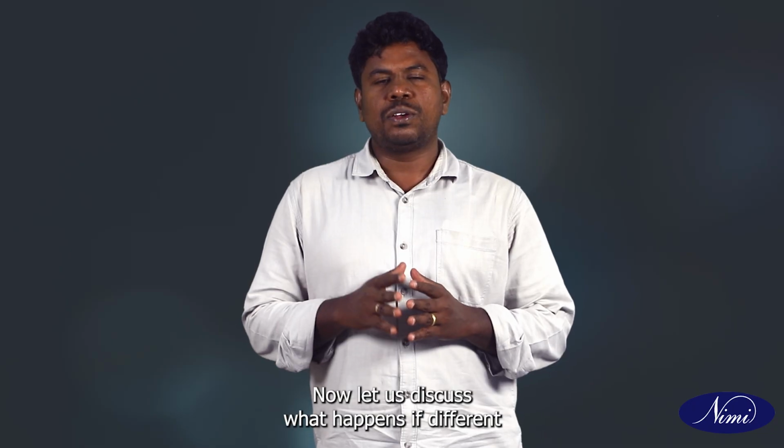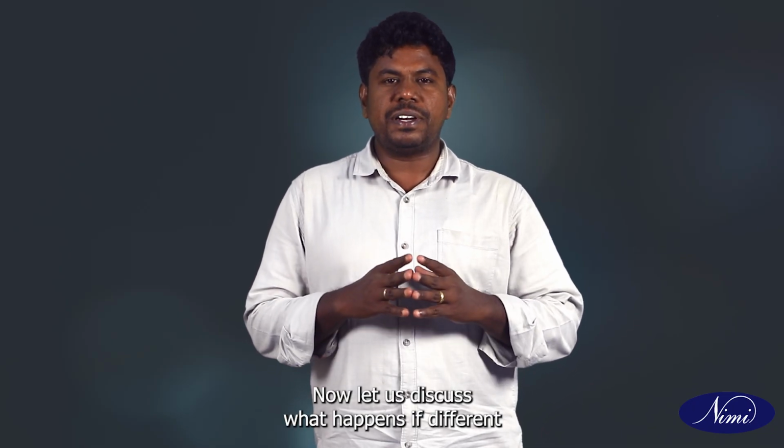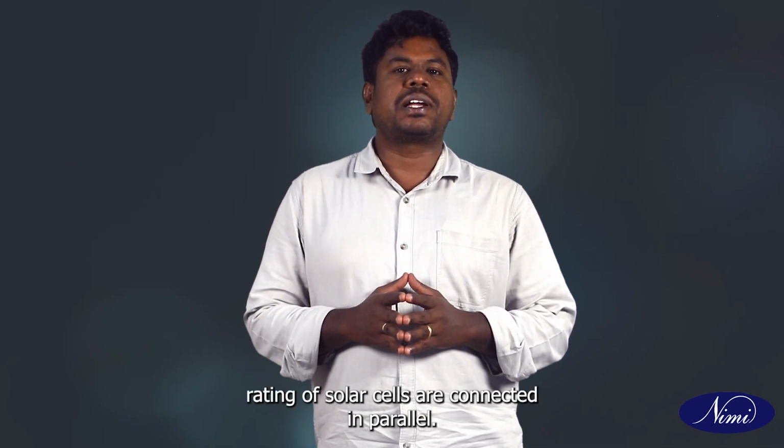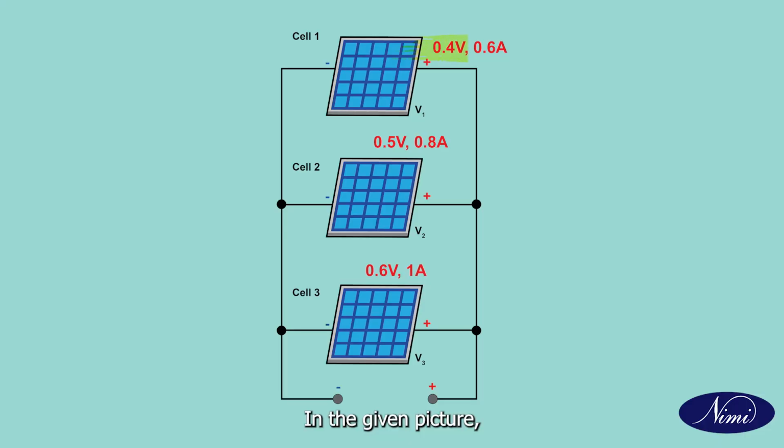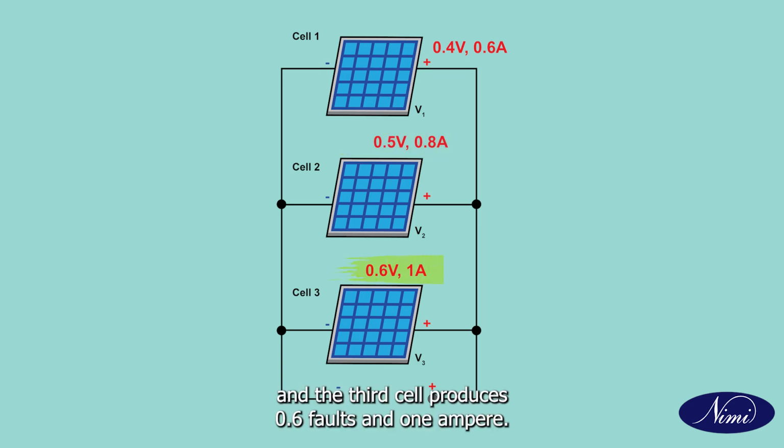Now, let us discuss what happens if different ratings of solar cells are connected in parallel. In the given picture, the first solar cell produces 0.4 volt and 0.6 ampere. The second cell produces 0.5 volts and 0.8 amperes, and the third cell produces 0.6 volts and 1 ampere.